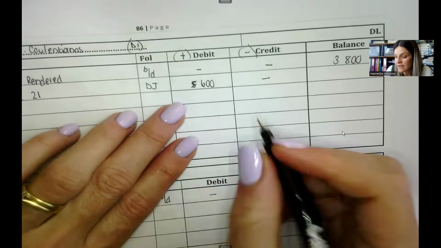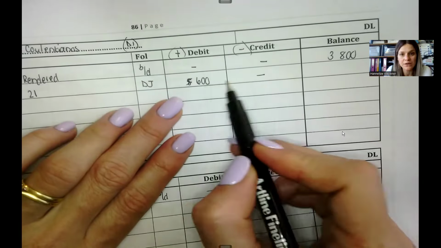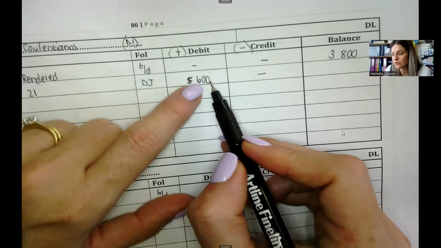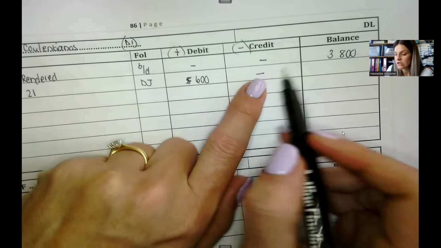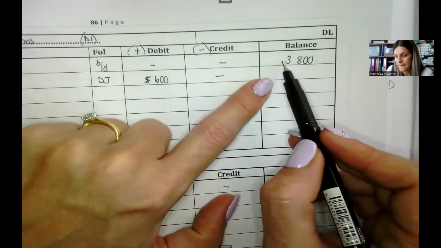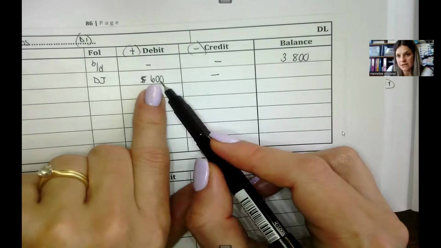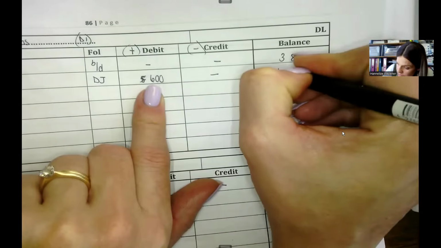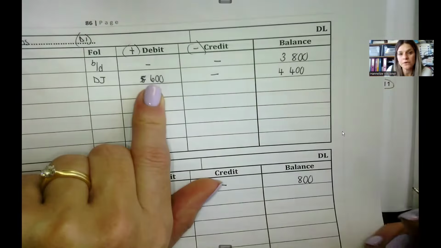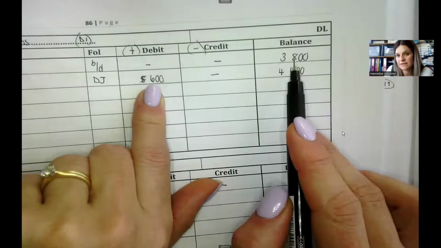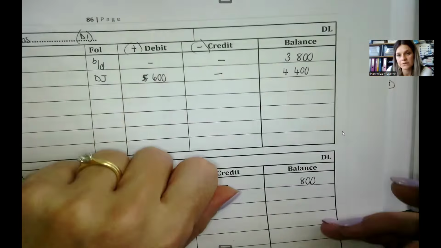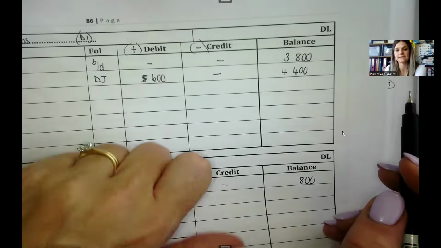You can either have a debit or a credit per line. You cannot have both, because either this debtor now owes you more or he owes you less. So the balance now is the previous balance plus my new debit. 4,400. Okay, there we go. Just previous balance plus new debit equals new balance.